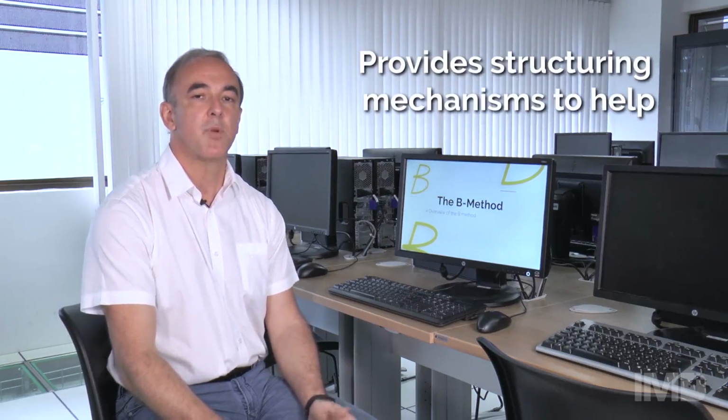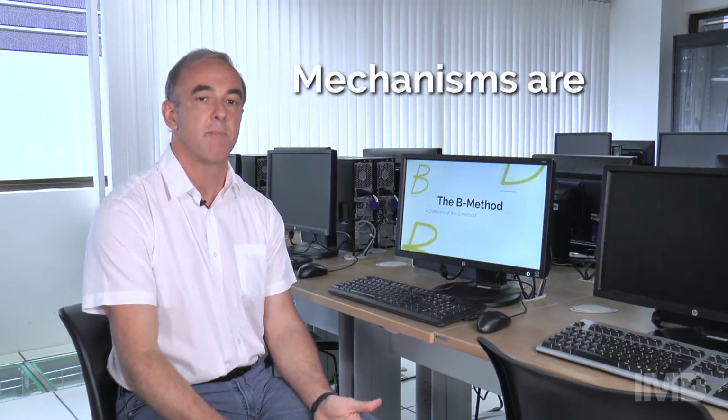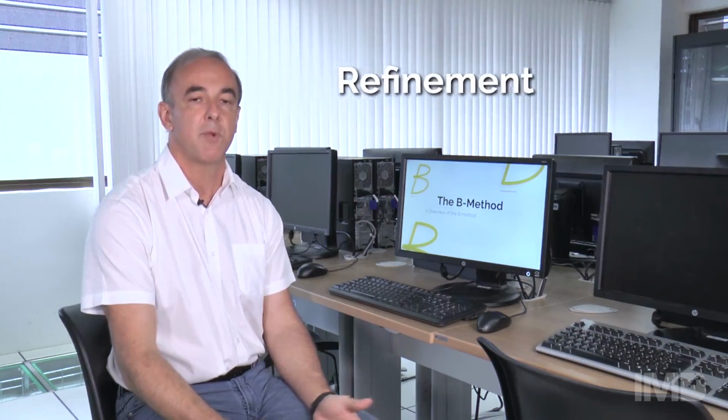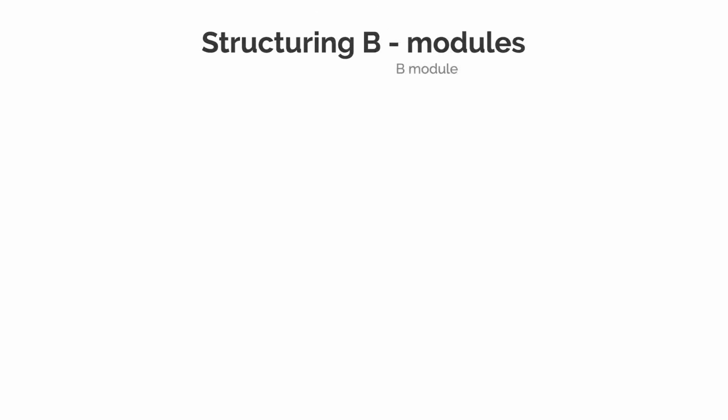Structuring B. B provides structuring mechanisms to help manage the software complexity, because the software is not contained in a single model. And it is the related proof that is directly a function of the software complexity. The structuring mechanisms are modularity and refinement. A module is the first way of structuring B, to break down large software into smaller parts.